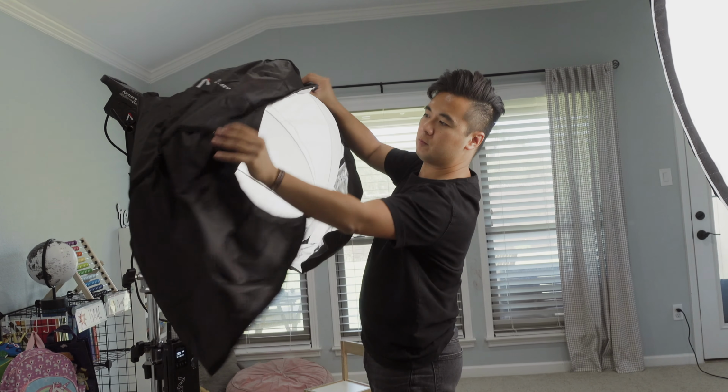And if you want, you can attach a skirt around the lantern if you want to control the light a little bit more. The lantern is by far my favorite diffuser because not only is it easy to set up, but it just makes everything look good. In fact, I'm using the lantern right now to light up the scene. Just looks really good. So definitely try it out. Let me know how you do. It's a great way to light up a scene and make your subject pop.